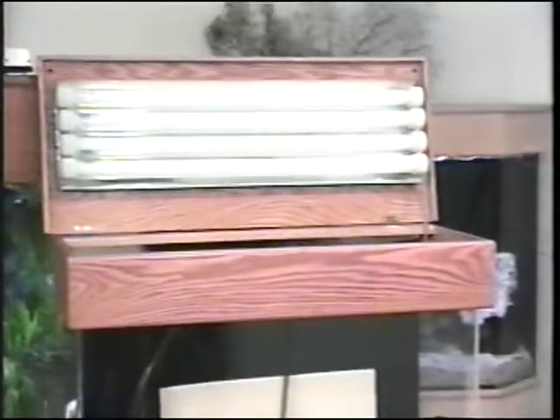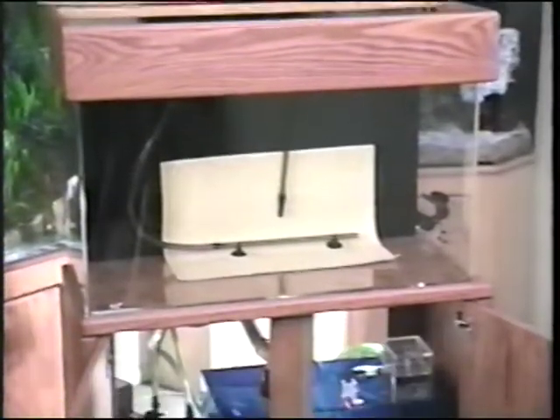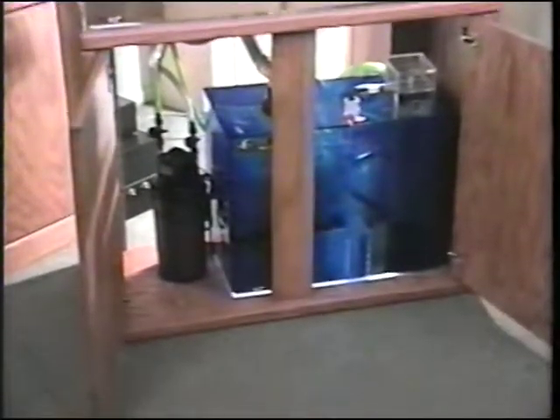This concludes the installation of the equipment. Note how the lighting setup is properly installed in the hood and how easily the equipment is housed in the stand. Now we will start building the reef.